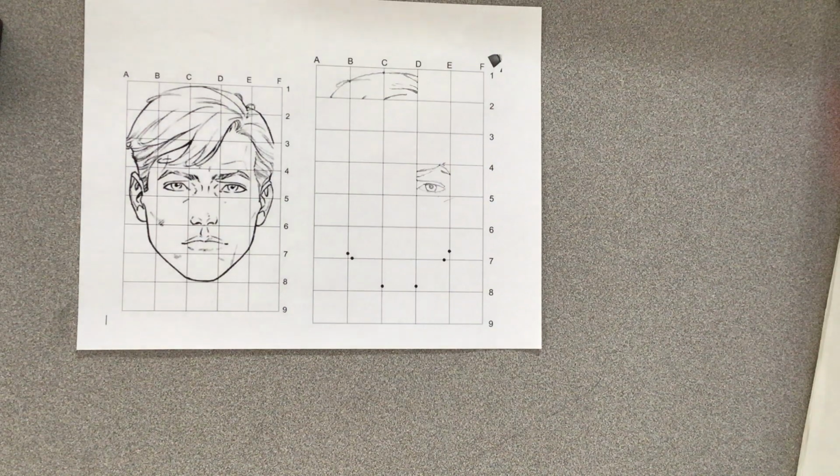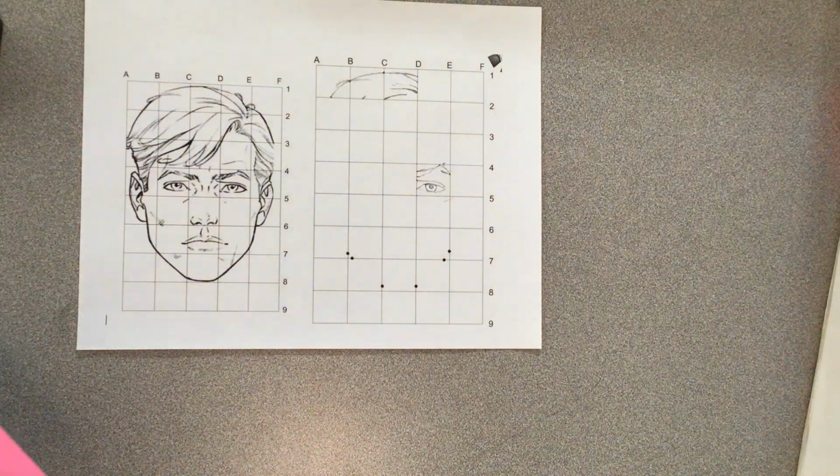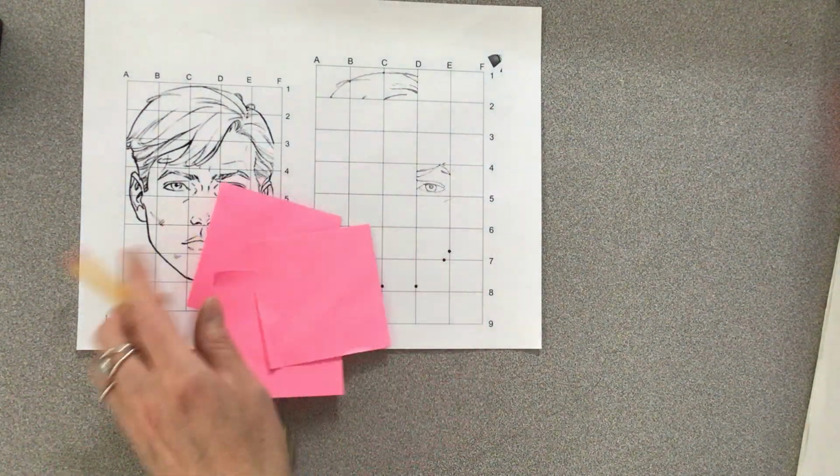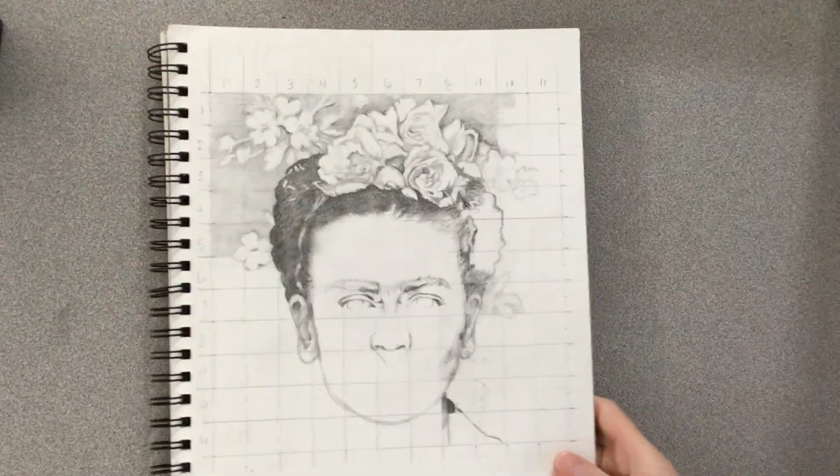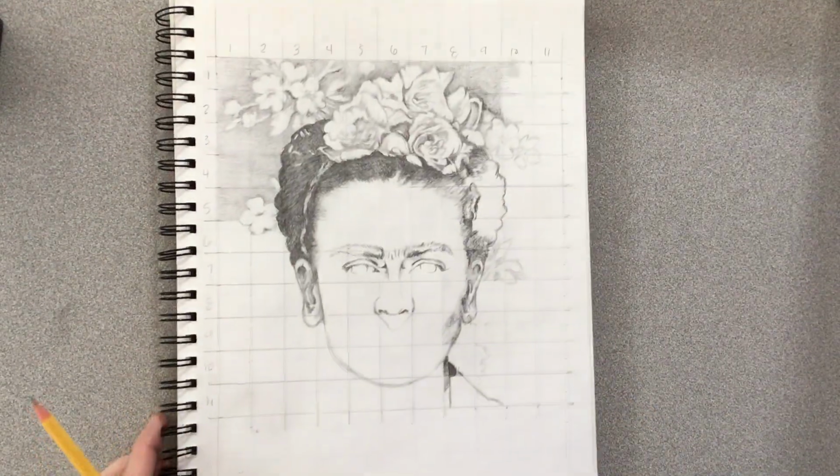So what we're going to be doing, if you want to keep going on this and practicing, you can. What we're going to be doing is a grid drawing of a human face. It can be anyone you want it to be. So mine is, I just chose an artist.